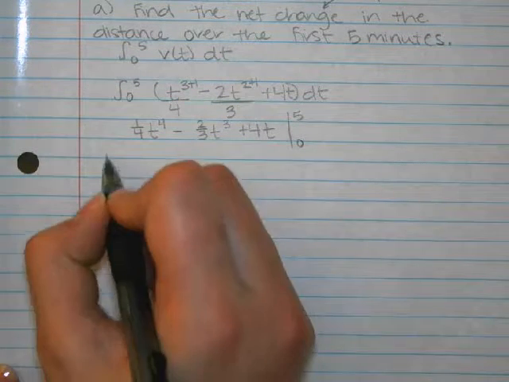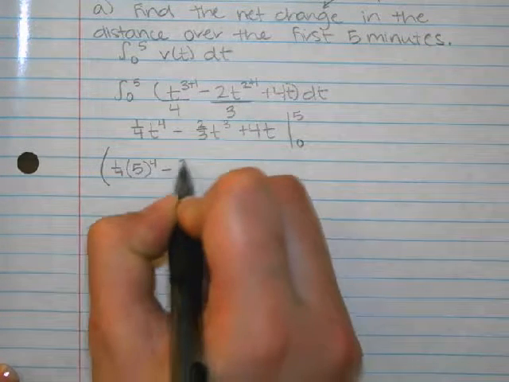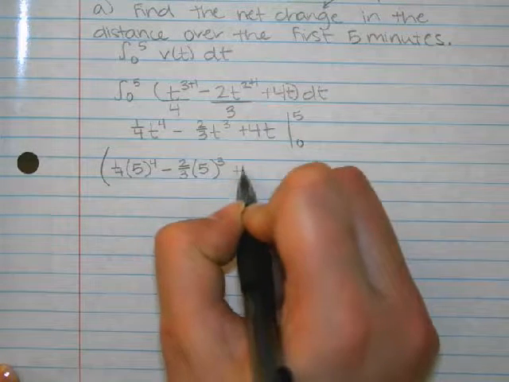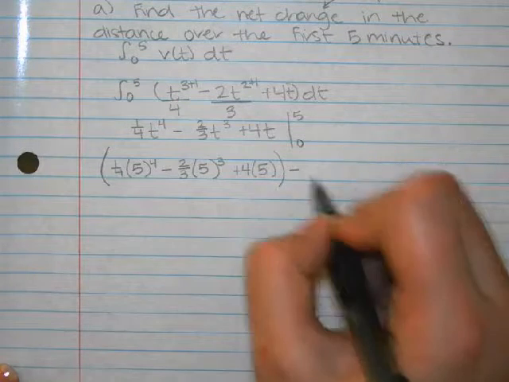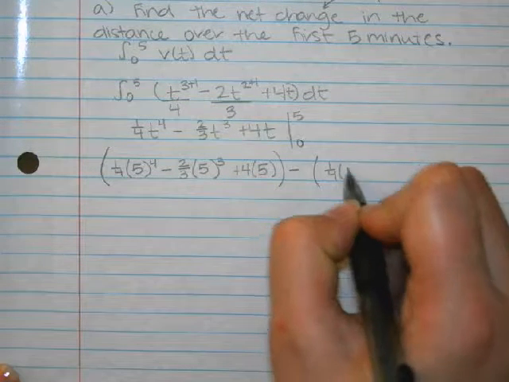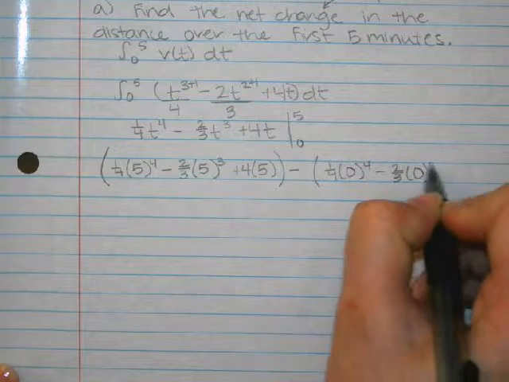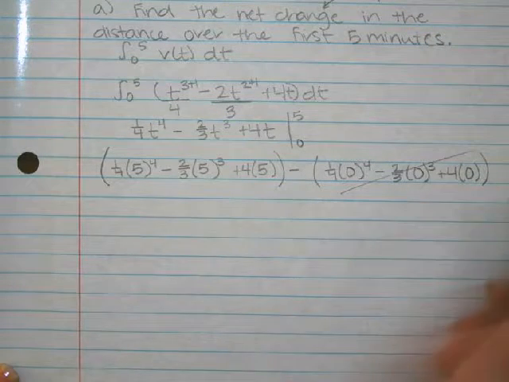Plug in the 5. Okay, so I've got 1/4 times 5 to the fourth minus 2/3 times 5 to the third plus 4 times 5. Then you minus that with the 0 plugged in, right? Yeah, which is 0, thank goodness, because this problem is not looking nice. So that's 0. Okay.